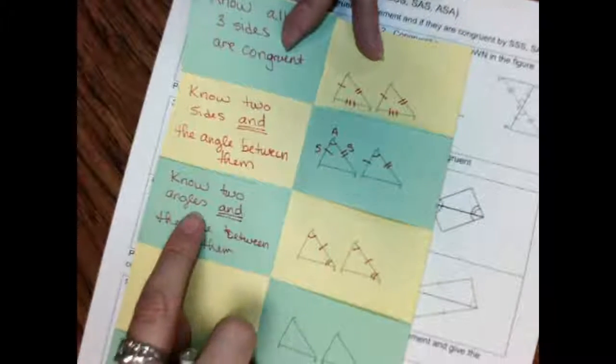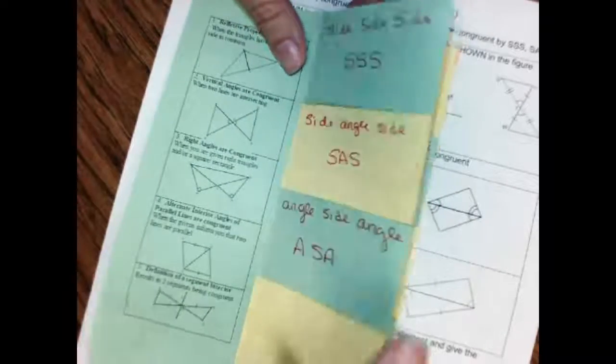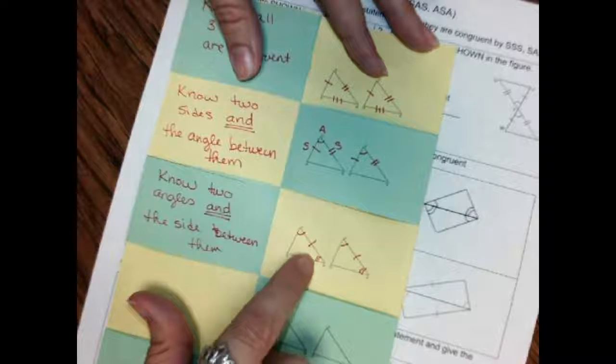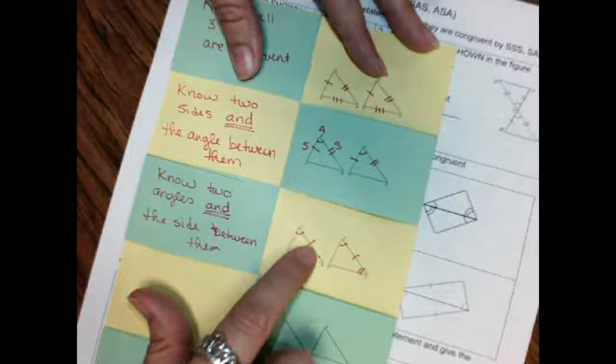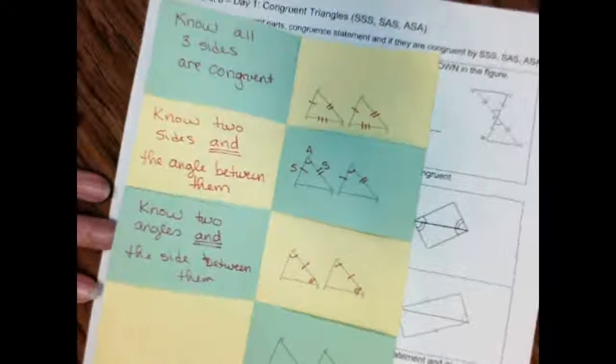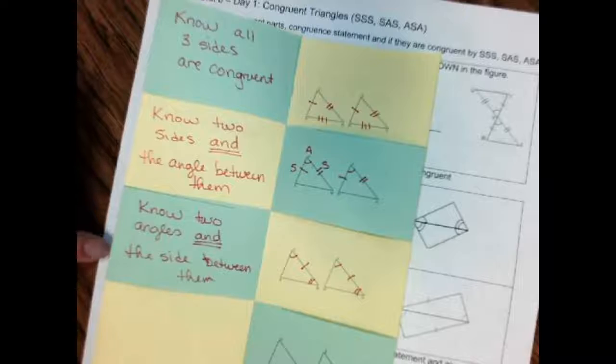And finally, angle side angle, side angle. It's where I know the angles and the side that's between them, so it has to be like this, where the angles are right next to the side. Those 3 are touching. So I'm going to leave this here for a second, pause the video, make sure you copy this down. Okay, you're going to need this the whole week. We're going to be adding to this each day, so keep this with you.